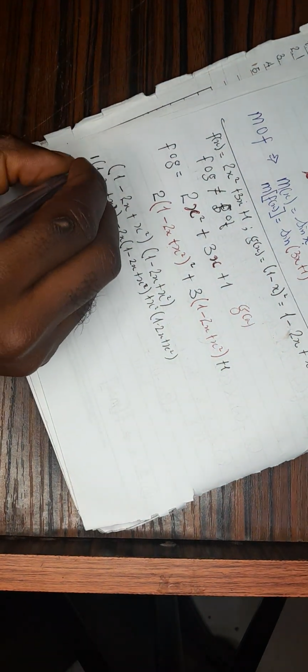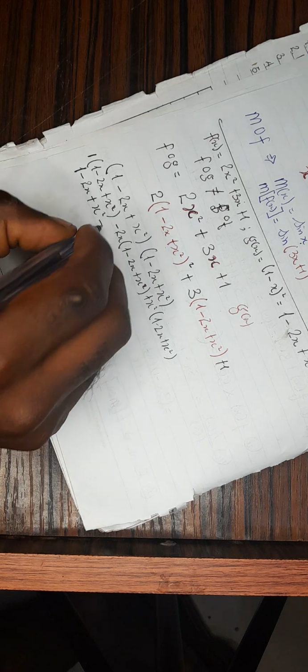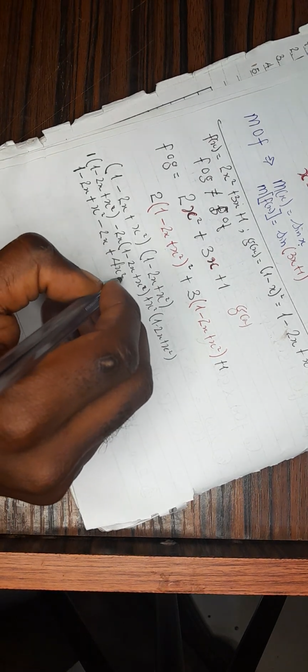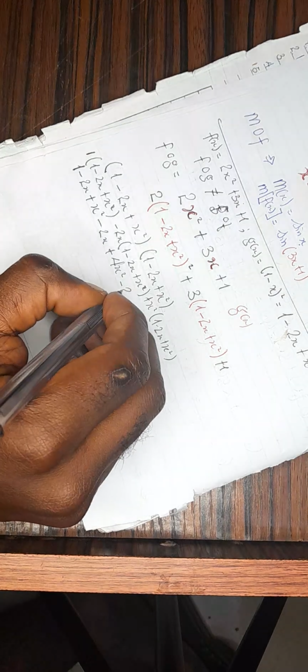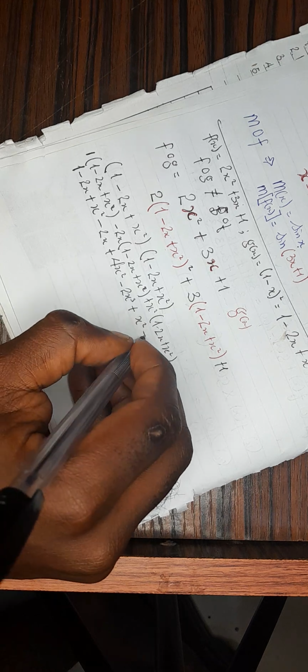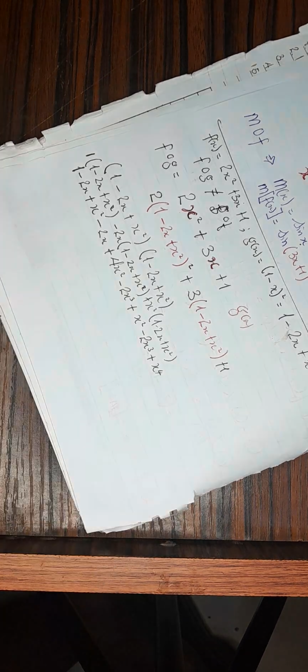All right, so 1 multiplied by anything is that same thing, right? Okay, minus 2x times 1 minus 2x plus x squared gives minus 2x plus 4x squared minus 2x cubed, plus x squared minus 2x cubed plus x to the power 4. I'm just using this to multiply everything there.